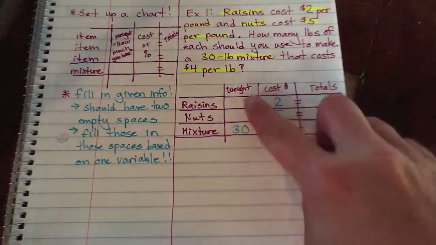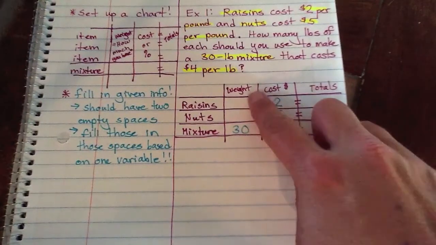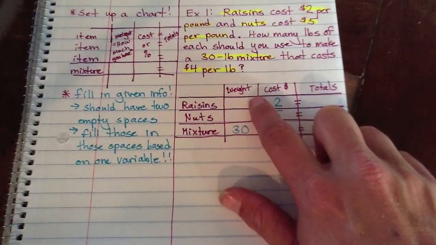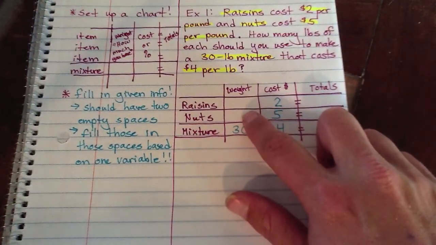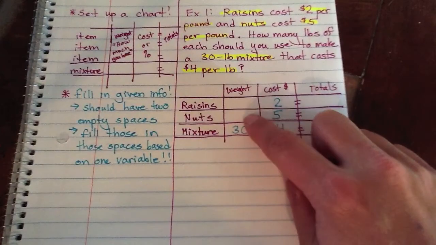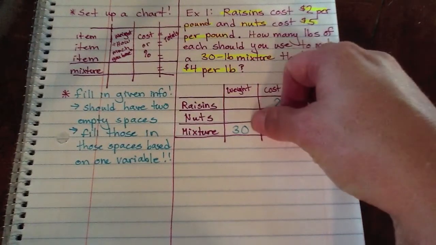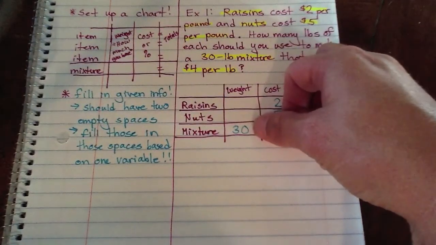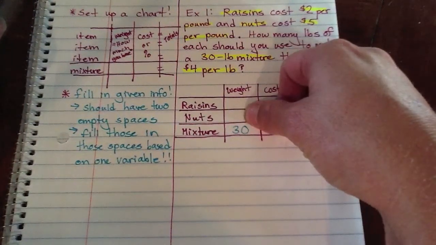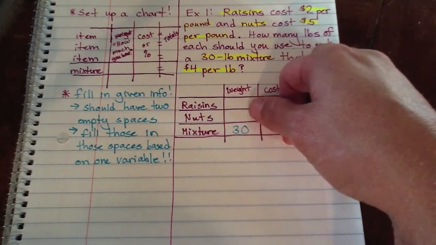What if I said 10 pounds of raisins? Well, then you probably have 20 here. 30 minus the 10 is 20. What if I said 15? 15 pounds of raisins. Then I'd have 30 minus 15 and I'd get 15. If I said 20 pounds of raisins, 30 minus 20, I'd have 10. So the pattern there is that these two add up to be the mixture. Or you can think of it in these terms. The mixture subtracting one of them gives you the other. The mixture subtracting whatever you're going to put in here gives you that.